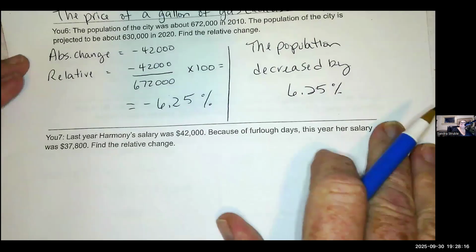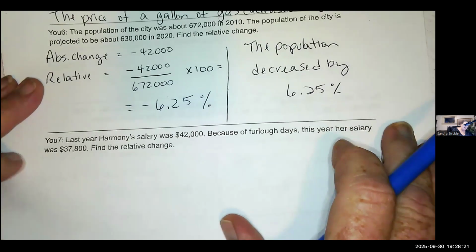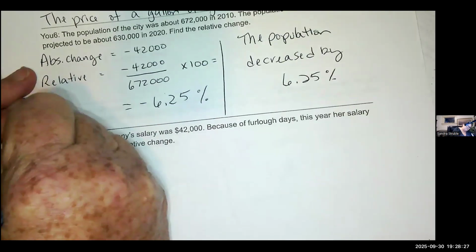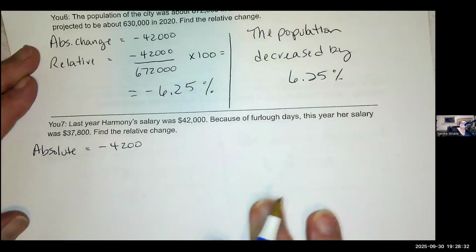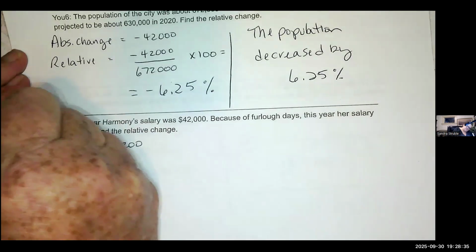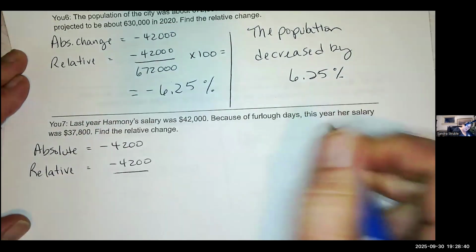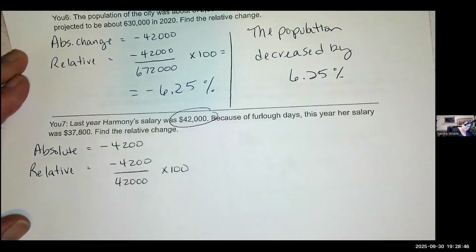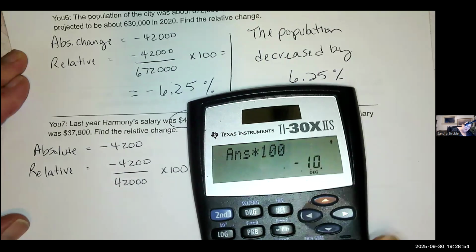Last year, Harmony's salary was $42,000. Because of furlough days this year, her salary was $37,800. Find the relative change. Her absolute change was negative 4,200. All right, pause the video, go find her relative change. It's going to be negative 4,200 divided by the original amount, 42,000. And then we're going to multiply that by 100. So negative 4,200 divided by 42,000 equals times 100 equals, and I got -10.